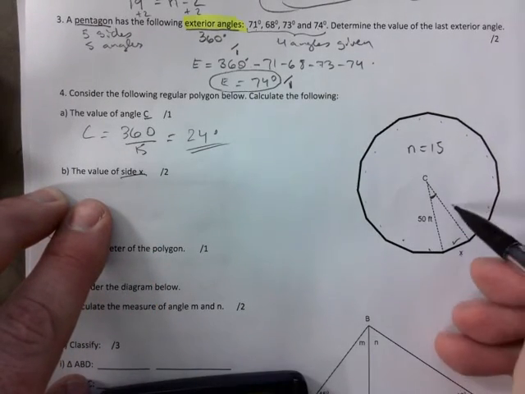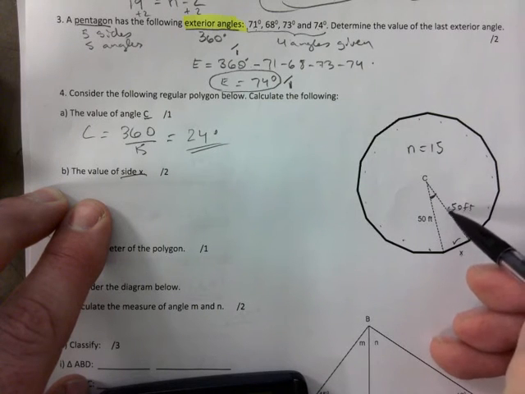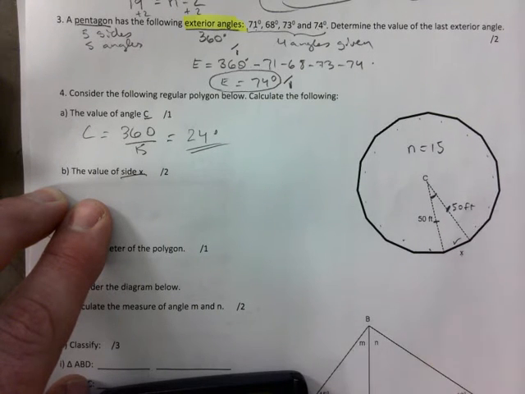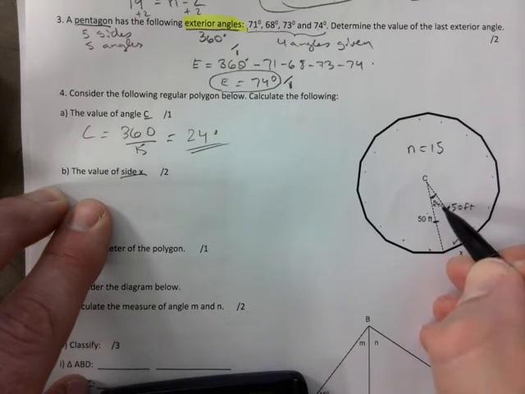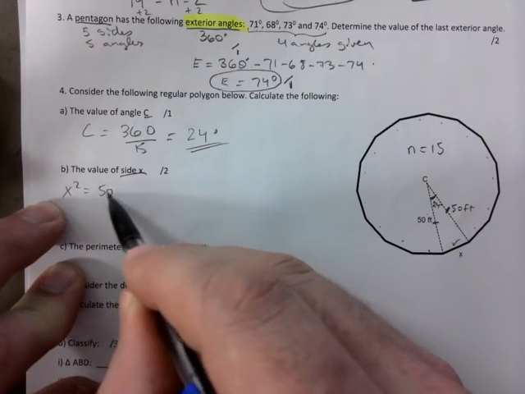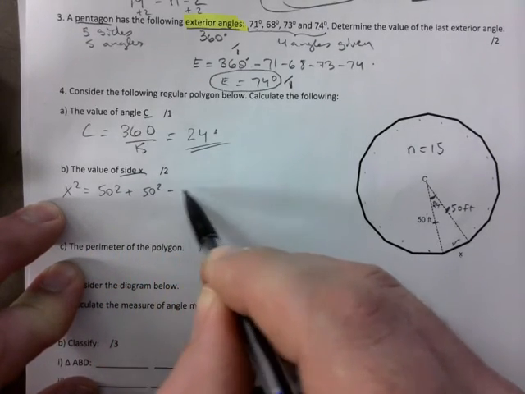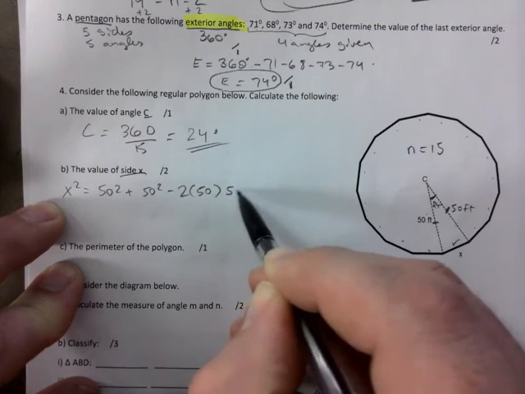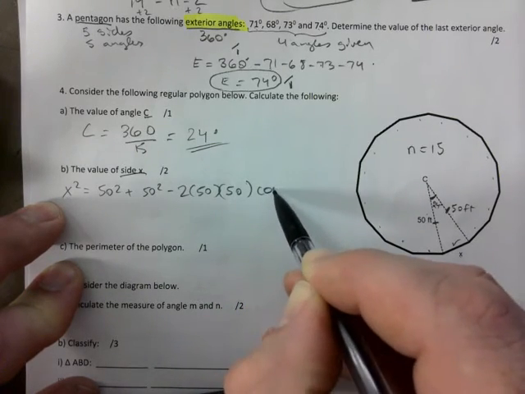The value of side X, right? That's this one right here. We know that this triangle is an isosceles. So we have an SAS, because this is 24 in there. So X squared is 50 squared plus 50 squared minus 2 times 50 times 50 times cosine of 24.